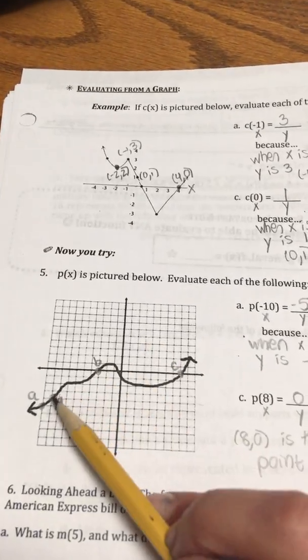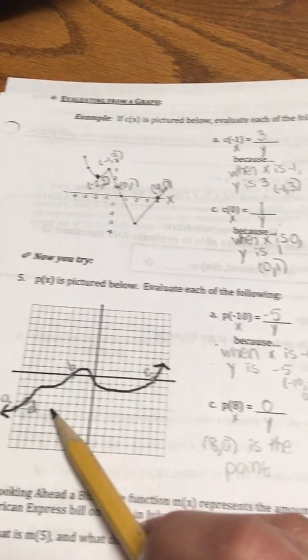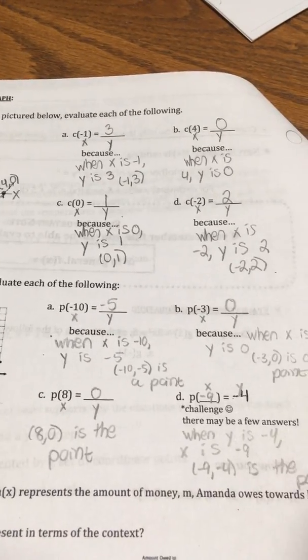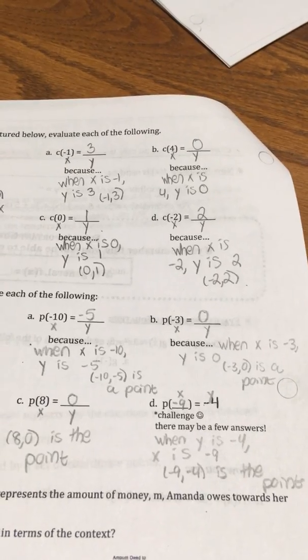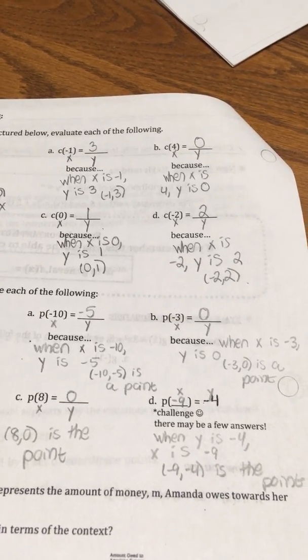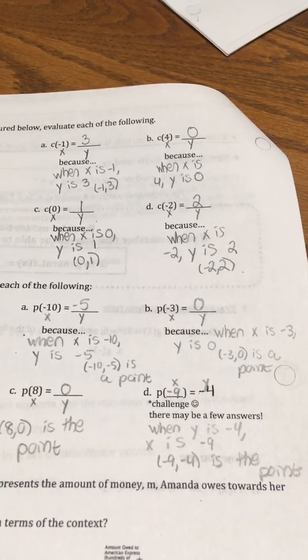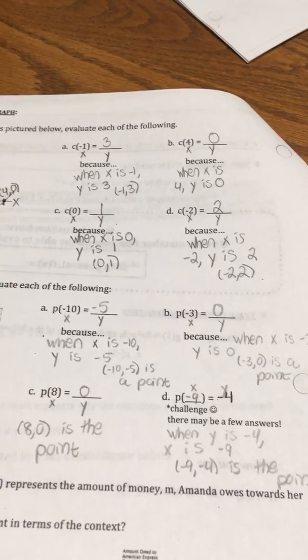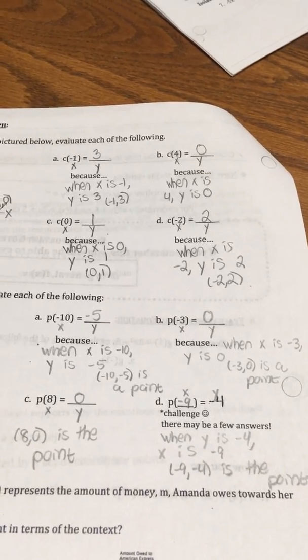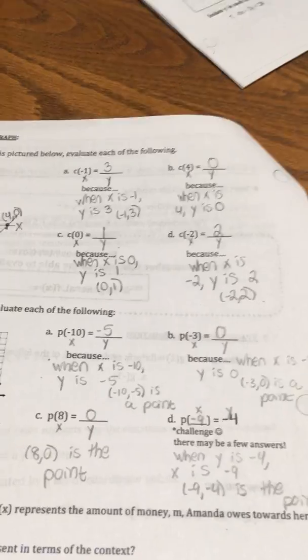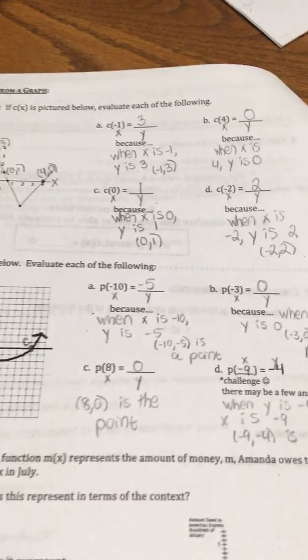So I actually put the points on here for A, B, C, and D. And here are the answers along with the reasons. So if you didn't have these right, see if you can find your mistake. And if you didn't have them right and you don't understand your mistake, just come ask and we'll go over them. And if you had them right, we'll just move on.